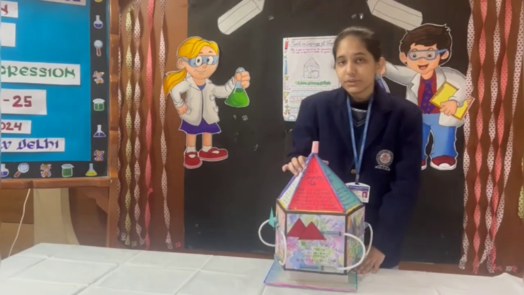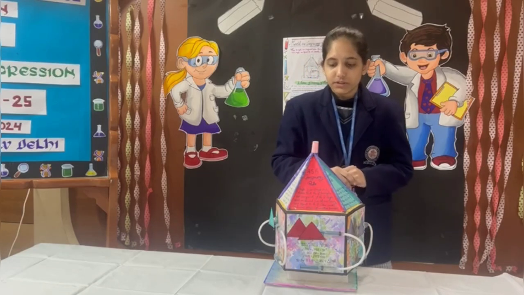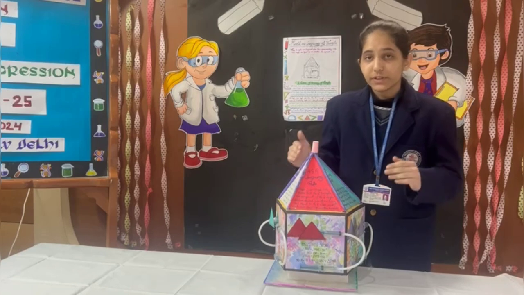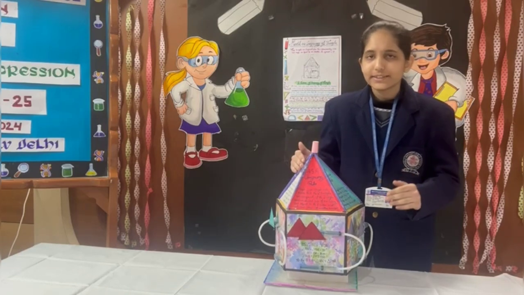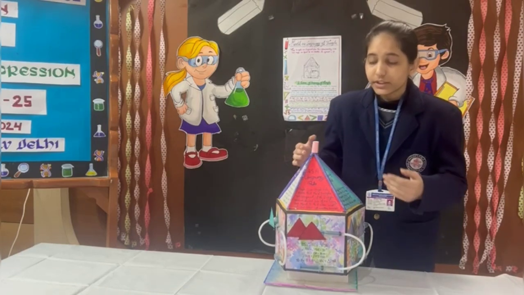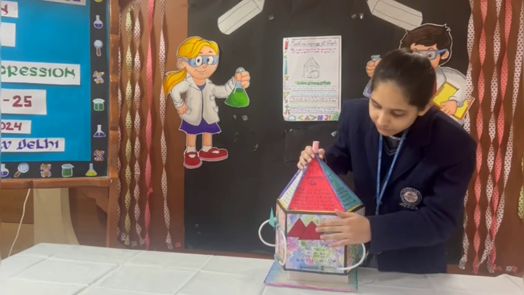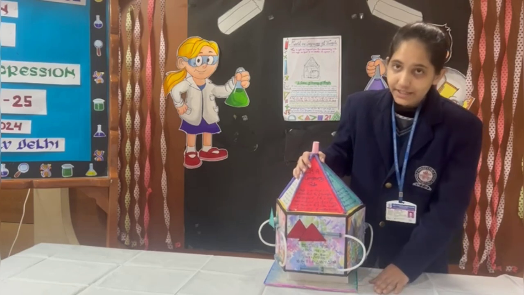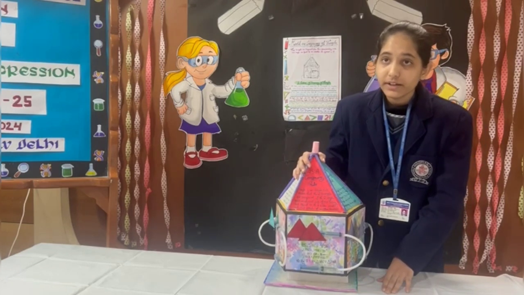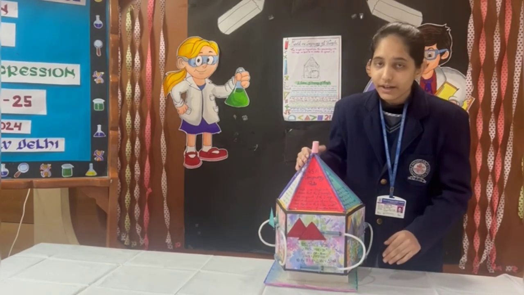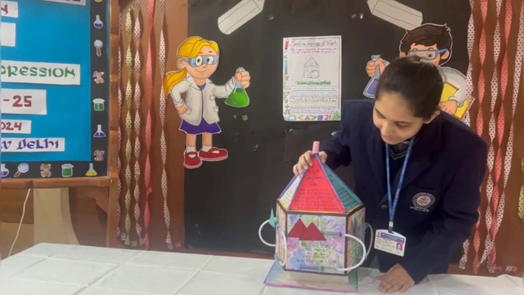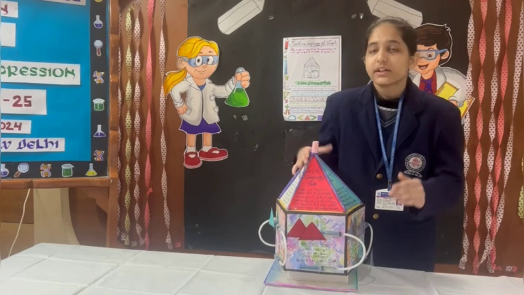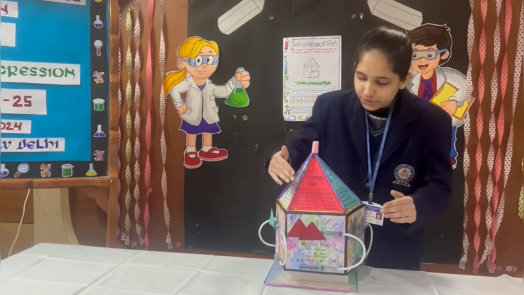The third congruency rule is the angle side angle congruency rule, which states that when two angles and the included side of one triangle are equal to the two angles and included side of another triangle, the two triangles are congruent. Here we are given that in triangle ABC and in triangle PQR, angle ABC is equal to angle PQR, BC is equal to QR and angle ACB is equal to angle PRQ. So by ASA, triangle ABC is congruent to triangle PQR.